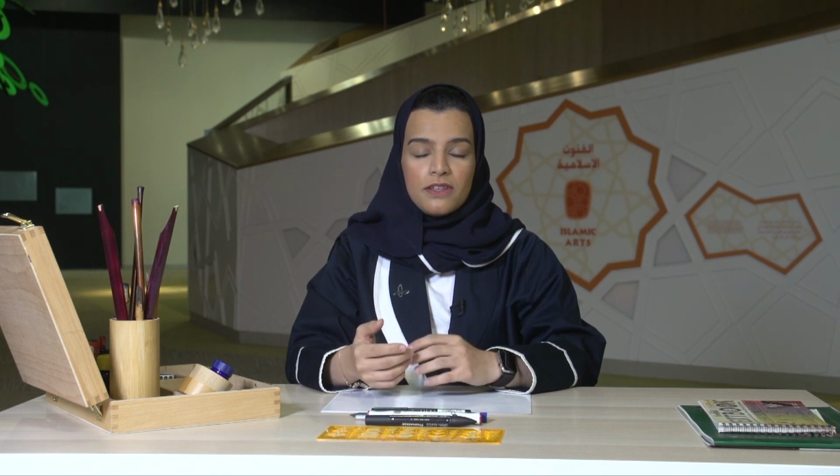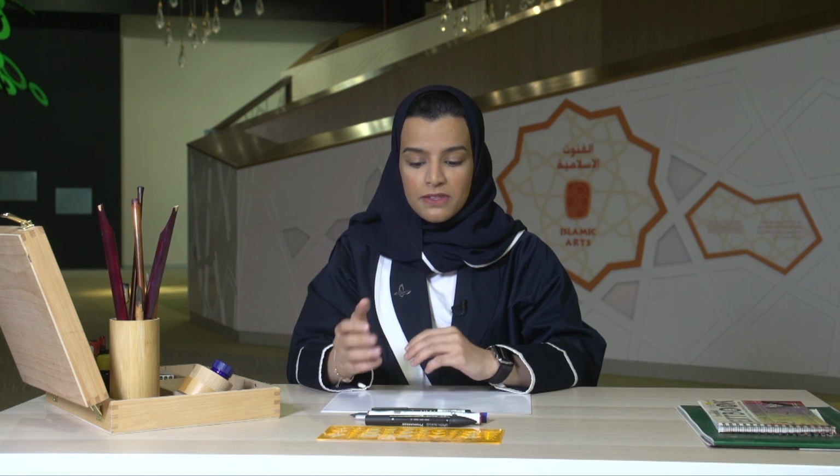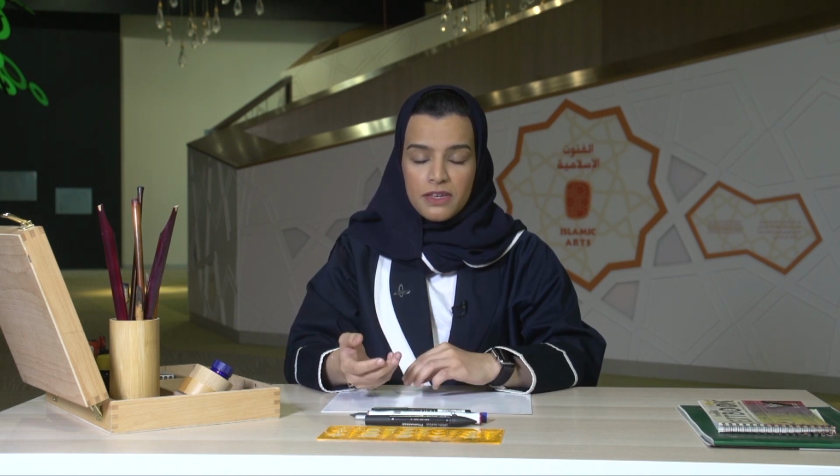So to practice this modern calligraphy, we are identifying the Arabic letters, about 28 letters, and we're going to practice it today together with simple materials you can find at your homes, and hopefully with different materials that you can create, and also you can tweak it a bit to get the result that you want.